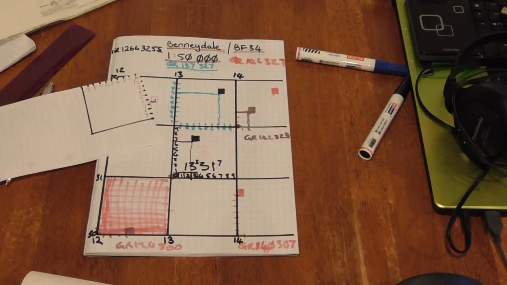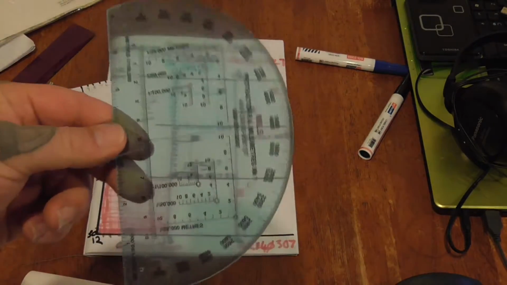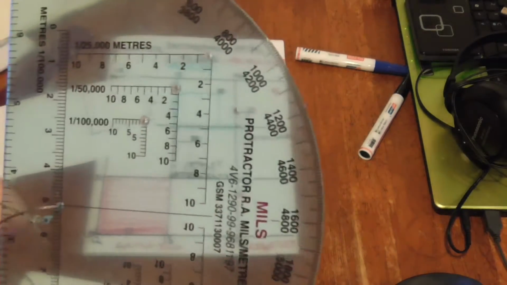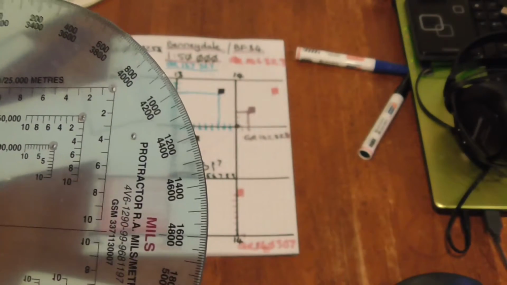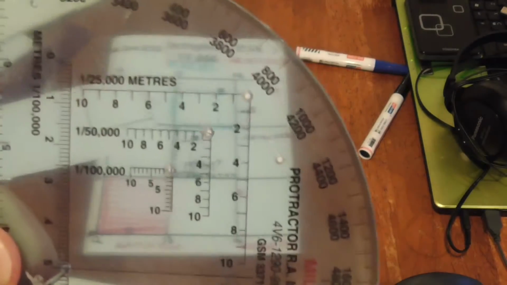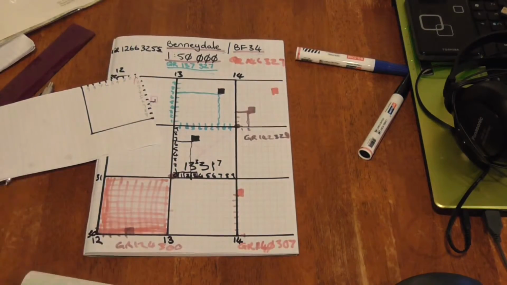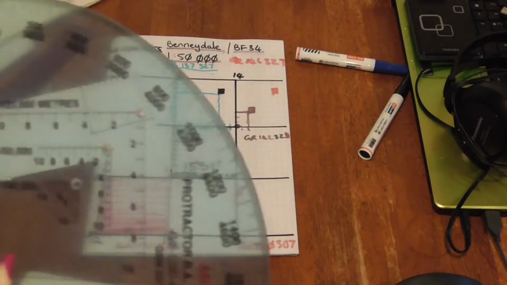Now, I'll jump ahead slightly, and I want to show you, if I can find it around here. I don't know where it's gone to. Oh, here it is. I'm going to go over this another time. This is called a protractor, and on a protractor we have Romas. I'll just see if I can find a pencil pointer.